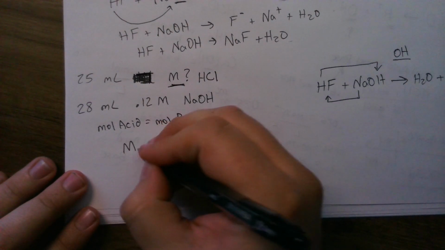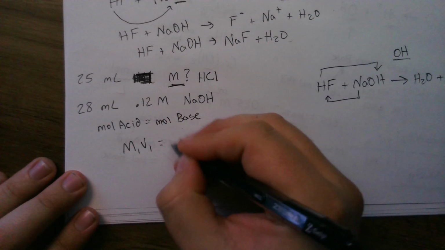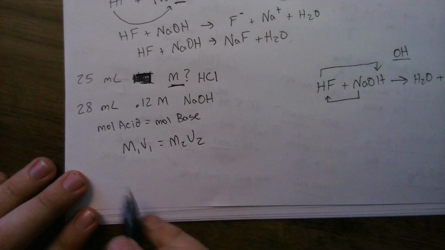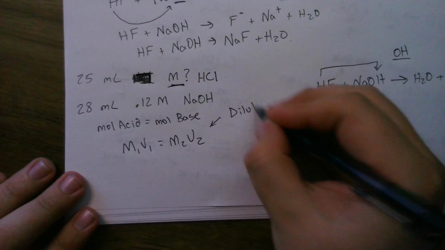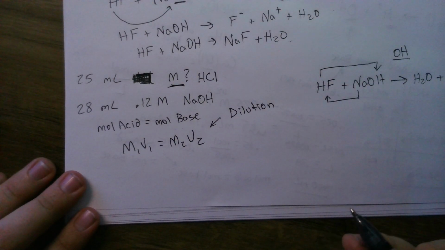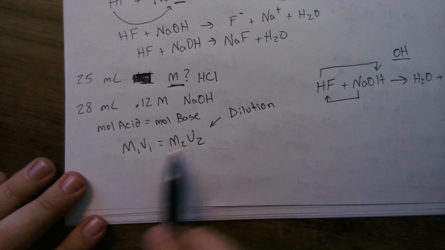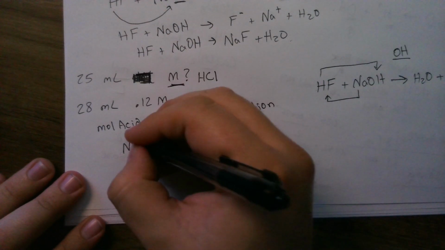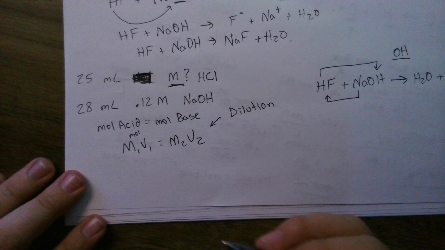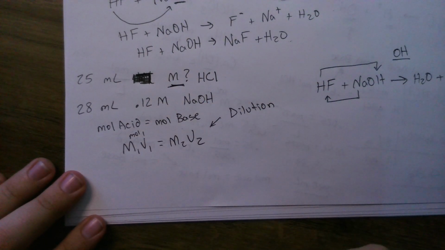If you recognize this formula, M1V1 equals M2V2, we usually call this the dilution formula. The idea, though, is that M1 times V1 just gives you moles. Moles that you start with, moles number 1.